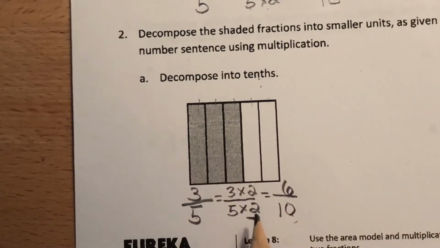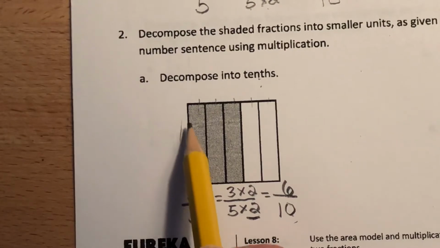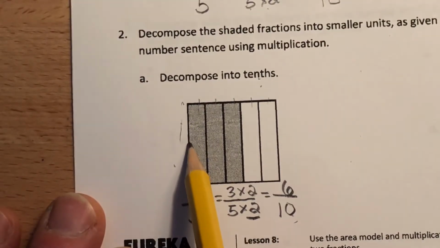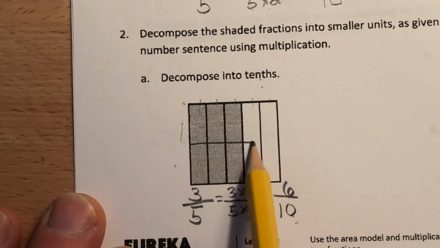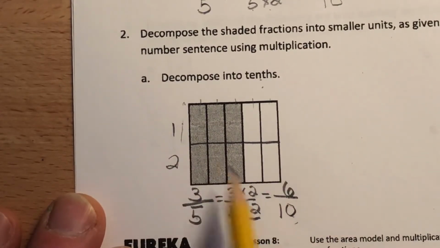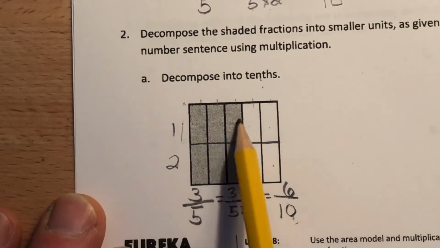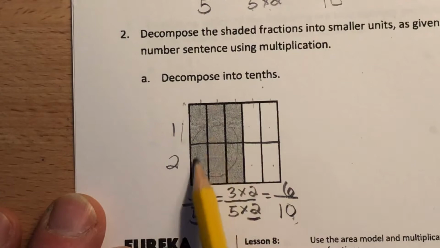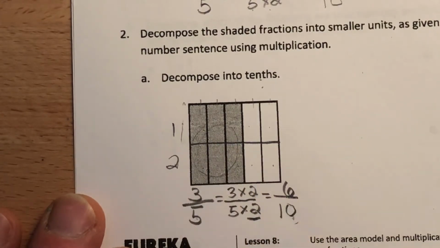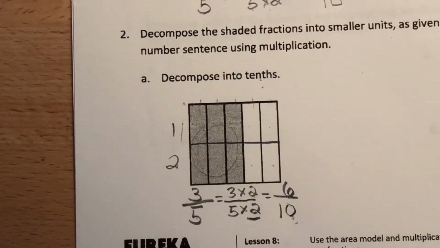So what did I do here? Since I multiplied by 2, instead of having just one row, I need to have 2 rows. All right, so I just make a cut right across the middle. Now I've got 2 rows. See that? And now I've got tenths. 1, 2, 3, 4, 5, 6, 7, 8, 9, 10. And now, instead of having just 3/5, I have 6/10. Smaller pieces, of course, right? But the same amount. 3/5 is equivalent to 6/10.